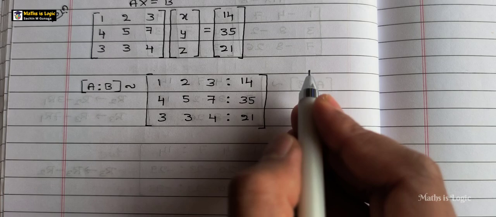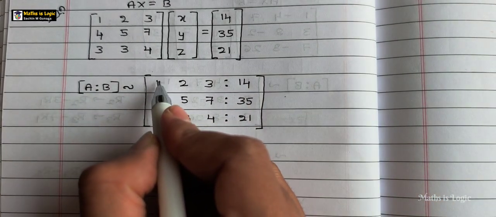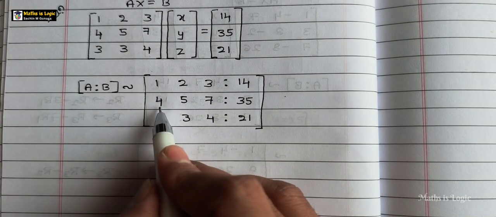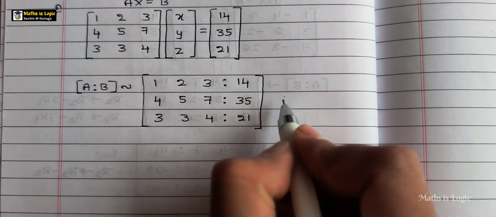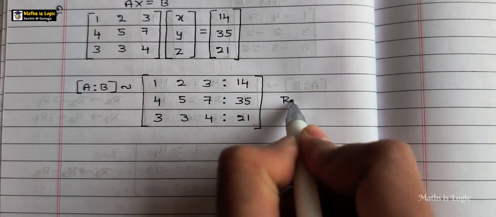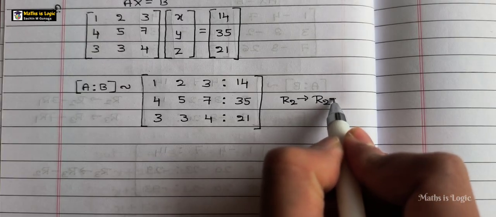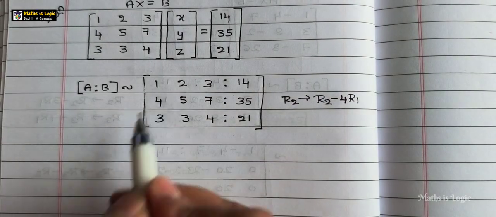So now apply row transformations. Here the leading element is already 1, therefore the second row first element and third row first element we should make 0. So for that, apply a row transformation. R2 changes to R2 minus 4 times R1, so this value goes to 0.